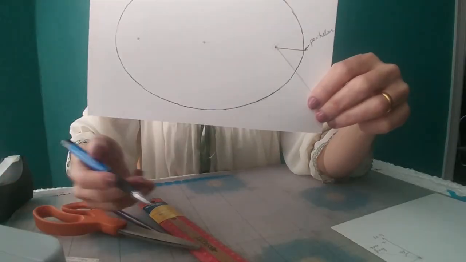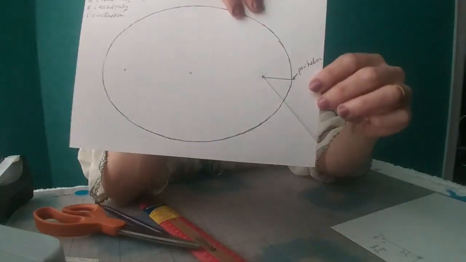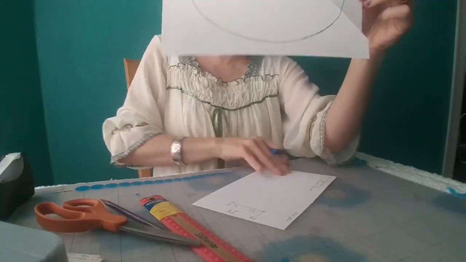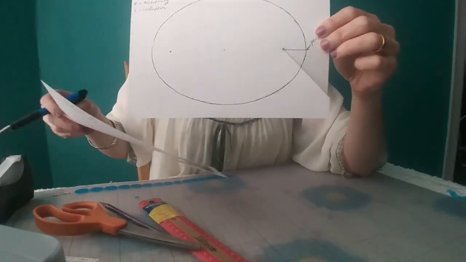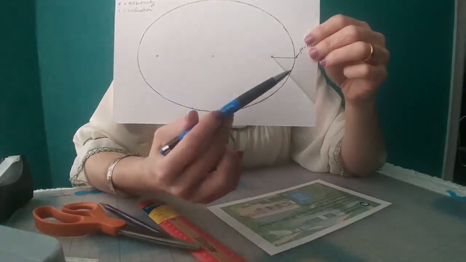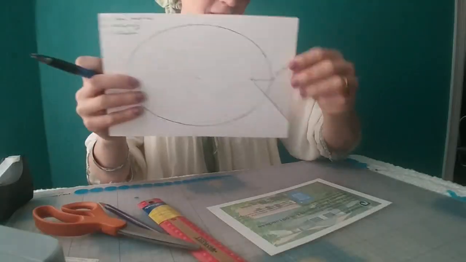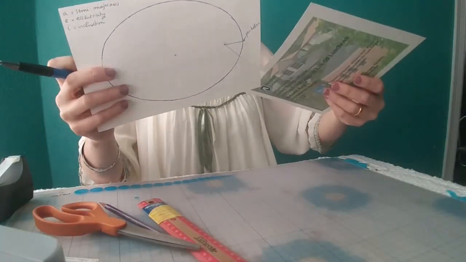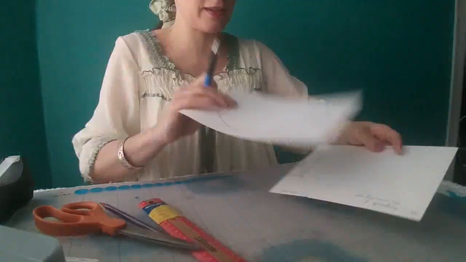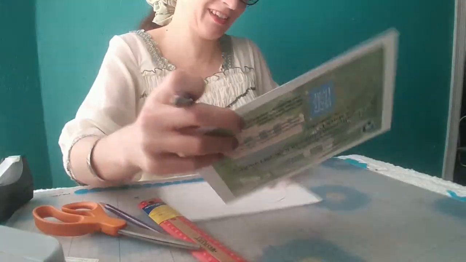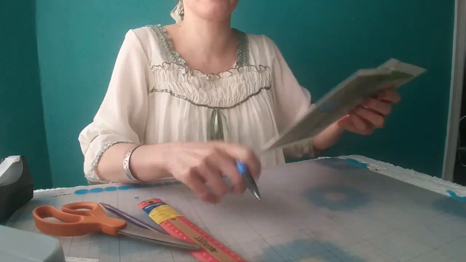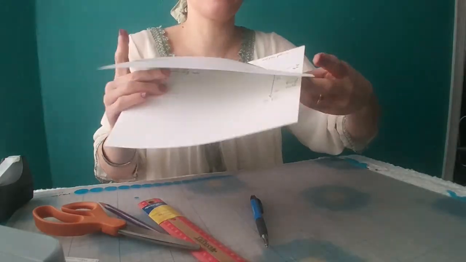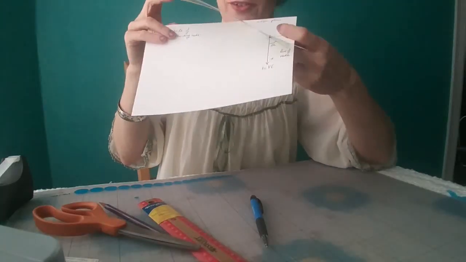And the angle between the line of nodes. So the line of nodes exists on here, but it's in common with this. So this is the line of node. The line of node is where the two planes intersect. Those two planes are off of each other.